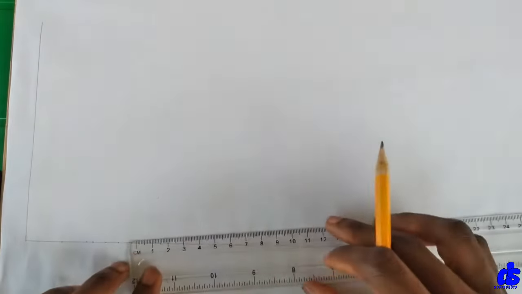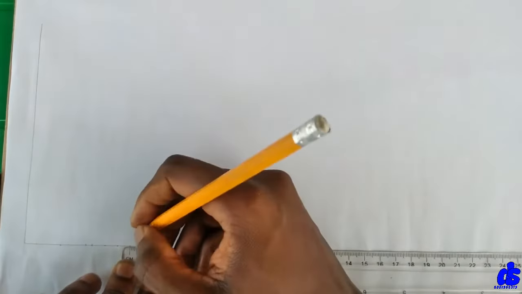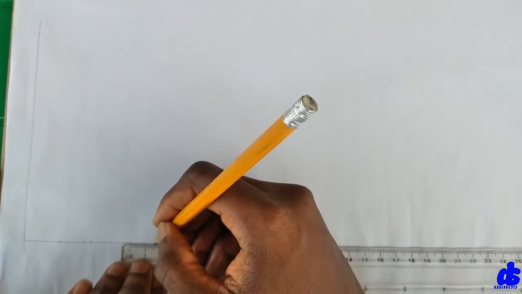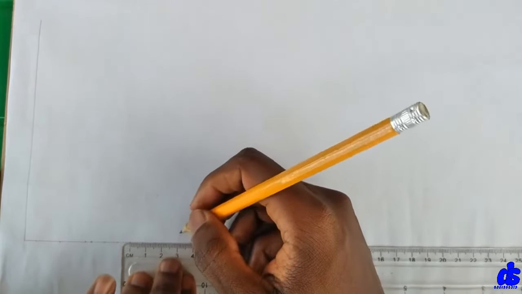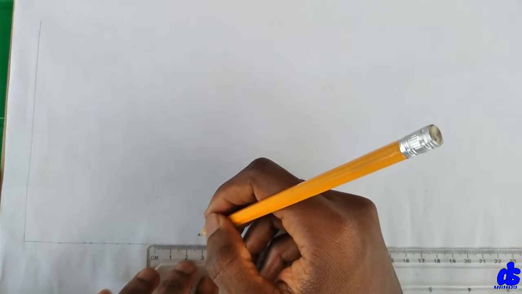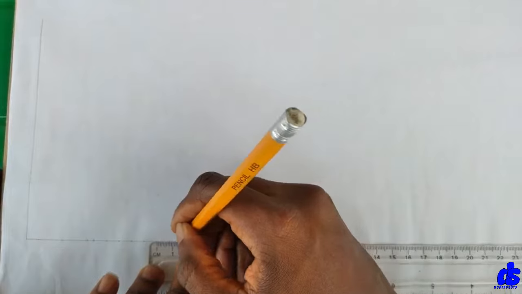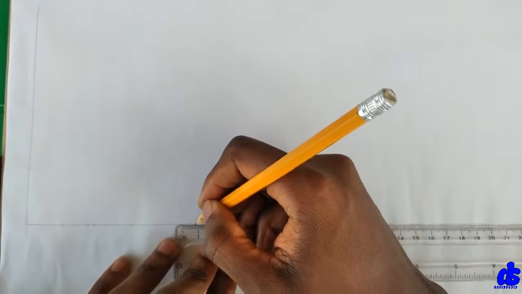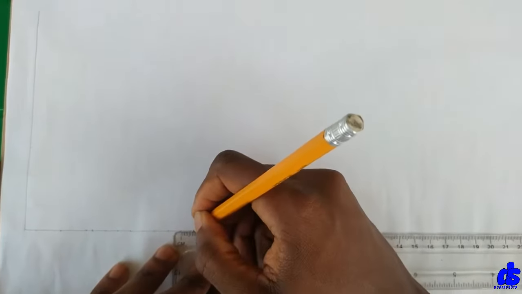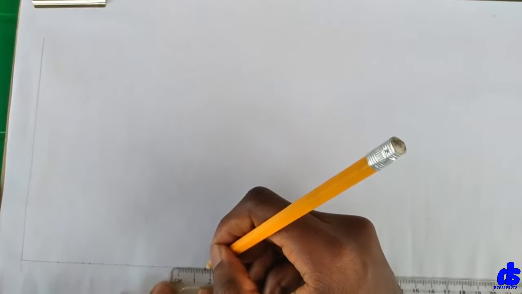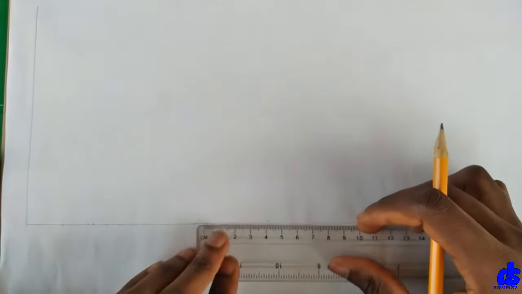1, 2, 3. So let's keep on marking. So this will give us 4. This will give us 5. 6, 7, 8, and finally 9. Then we have another 4 again.